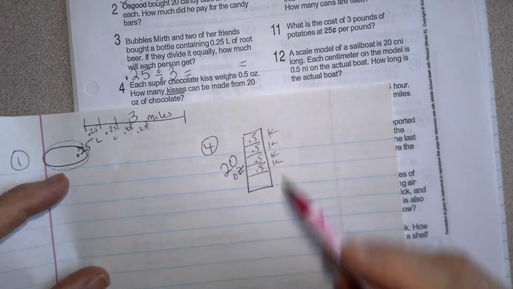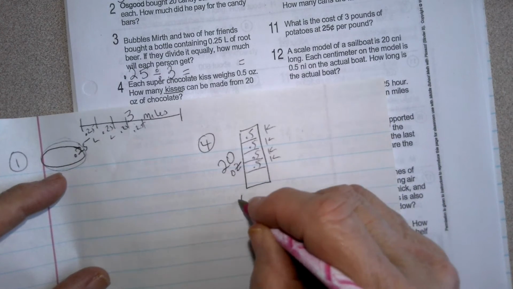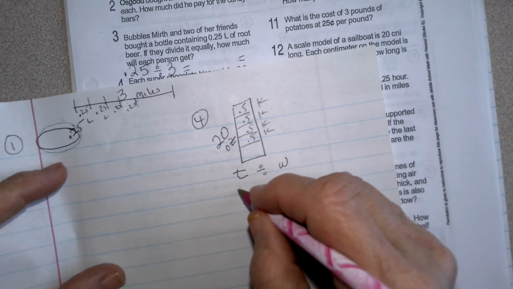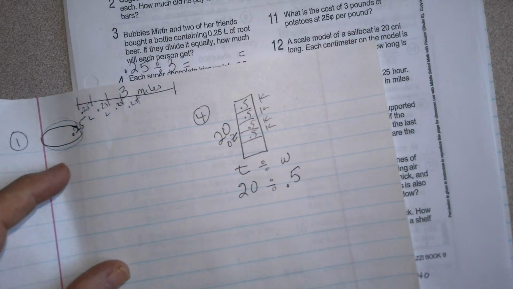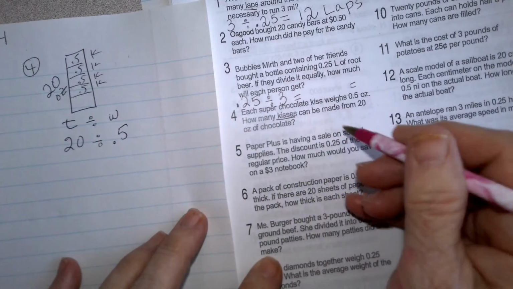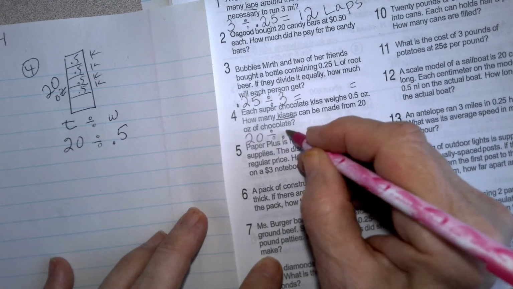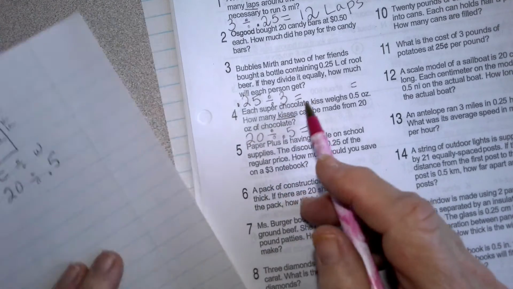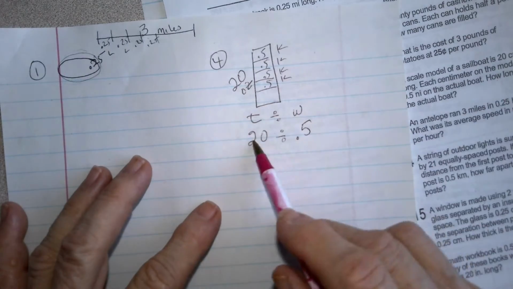Divide, because I don't know the number, so I'm not going to go 0.5 times some number. I've got to do the opposite. So you take your total divided by the weight of the individual. So the total is 20 divided by 0.5. So I can already put that on here, that I'm taking my total divided by the weight of each, and that should give me the number of what? Of the kisses, because every 0.5 is 1 kiss, another kiss, another kiss. So again, you're going to be dividing.